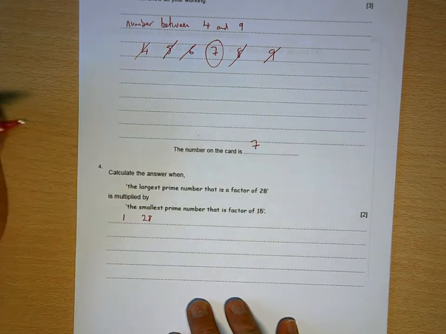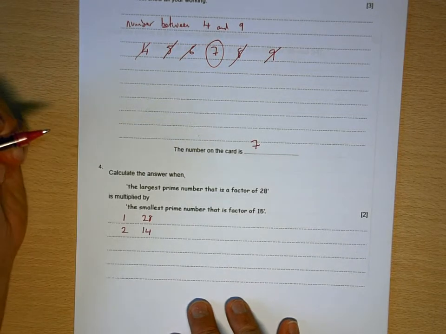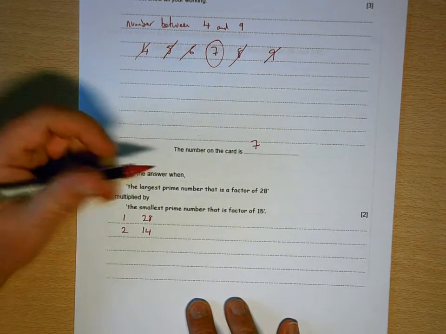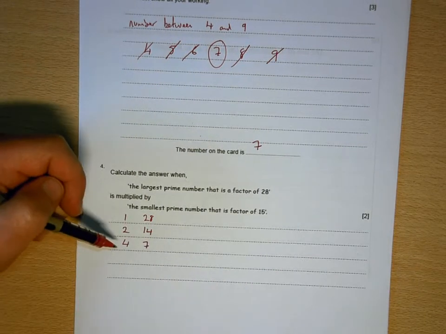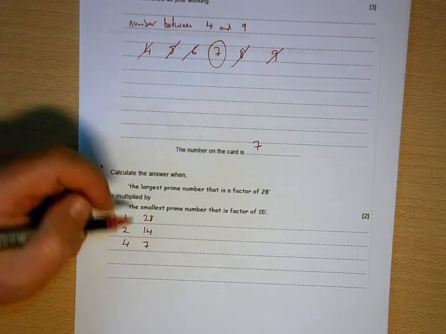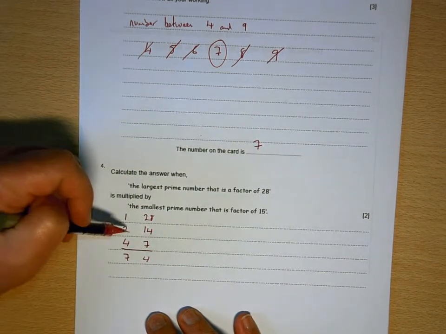So 1 times 28 is 28. 2 times 14 is 28. 3 doesn't go into 28. 4 goes into it 7 times. 5 doesn't go into it. 6 doesn't go into it. And then we're back to 7 and 4, which means we're repeating.